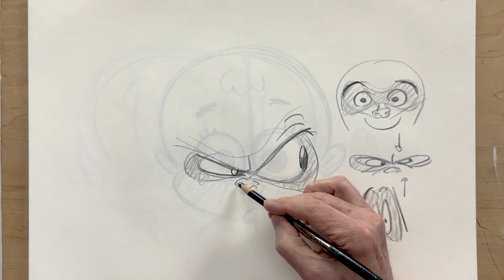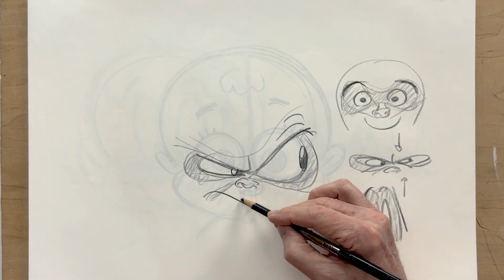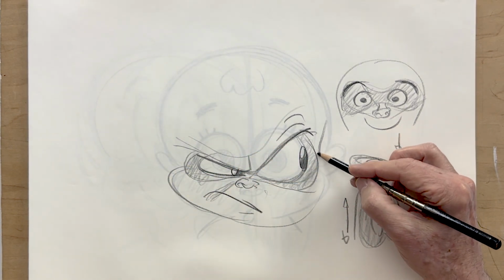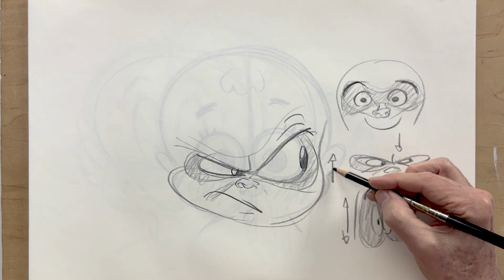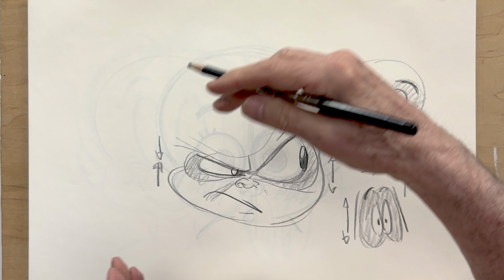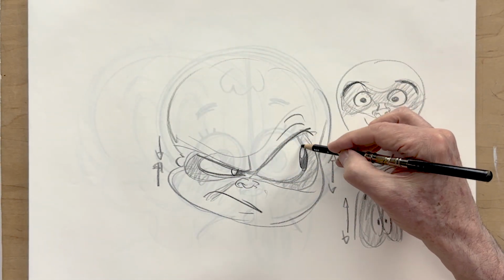And likewise with the nose, everything is pinched on this side, but opened up on this side. Pinched over here, contracted, pinched together, but opened up on that side.